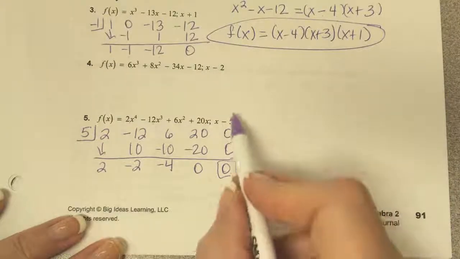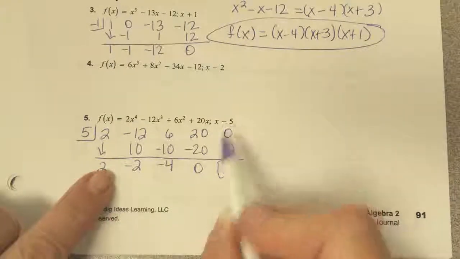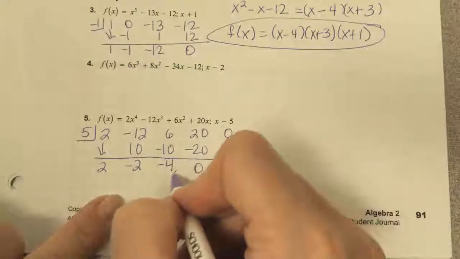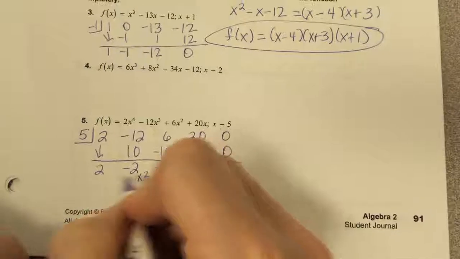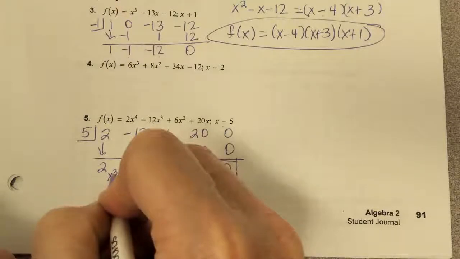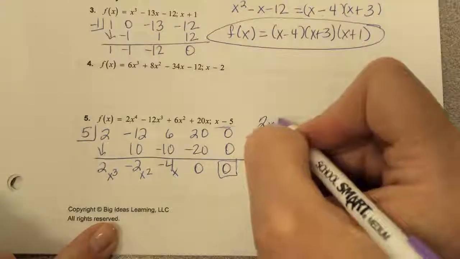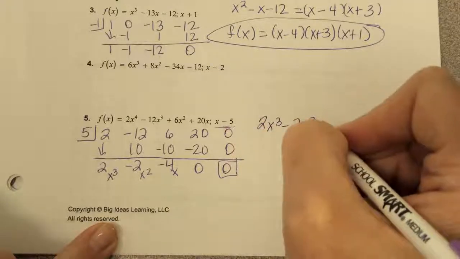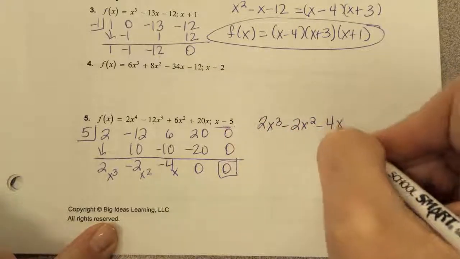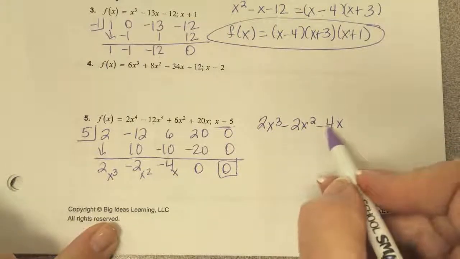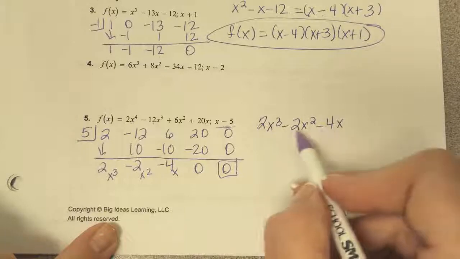That's good because this is supposed to be a factor. So this would be my constant term, this would be my x term, this is my x squared, and this is my x cubed. So after I did my division, I'm left with 2x cubed minus 2x squared minus 4x. What should I do first to factor this?